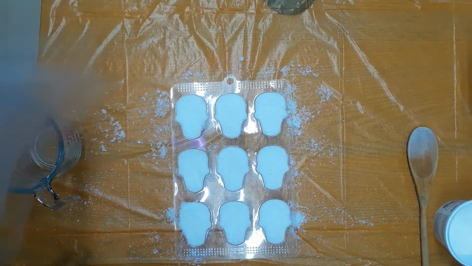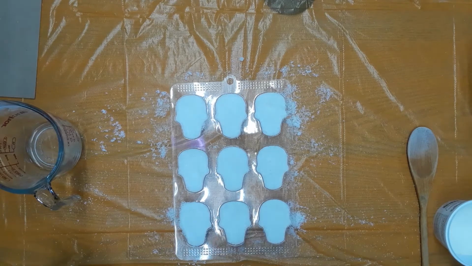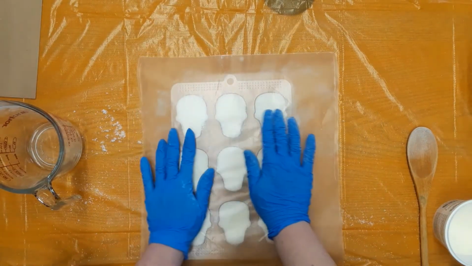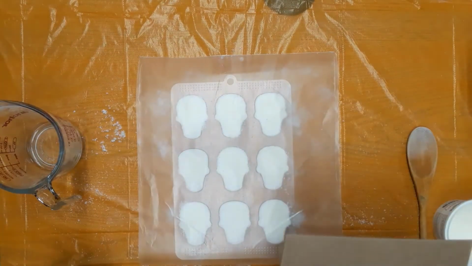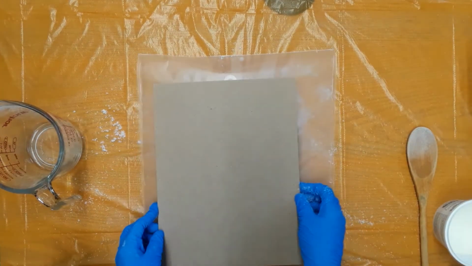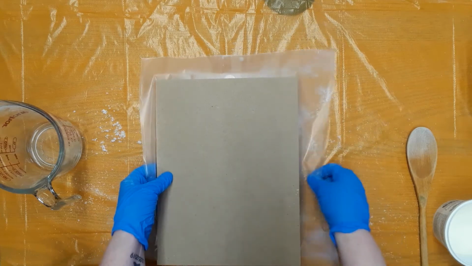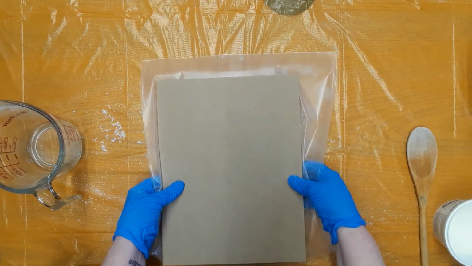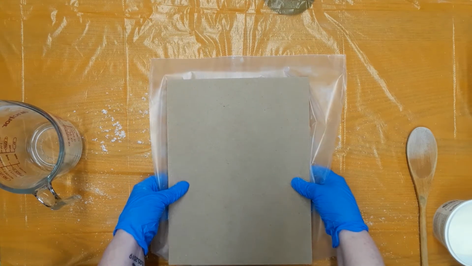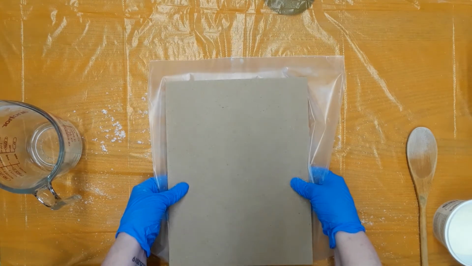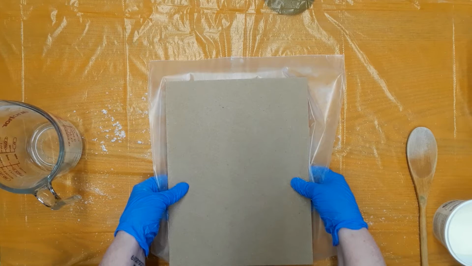Now we're going to take our wax paper. We're going to place it on top of this mold here, and then we're going to take a piece of cardboard cut approximately the same size as your mold right here. So now we're ready to flip this over. Before you do that, you want to make sure that you have a firm grip on the mold and the cardboard.